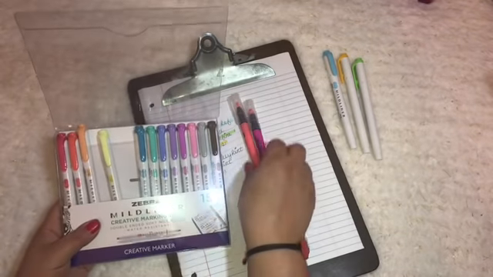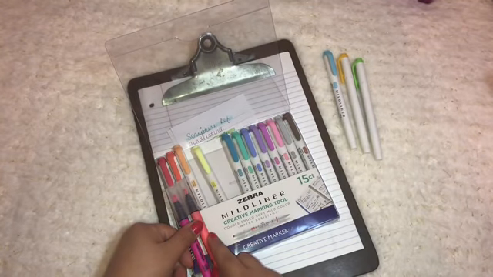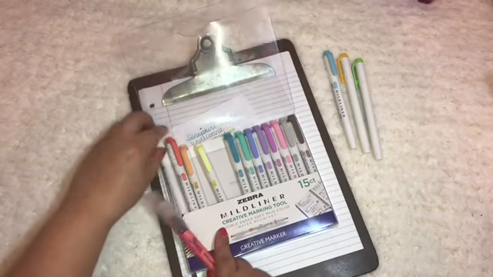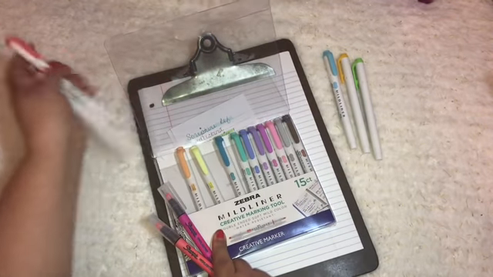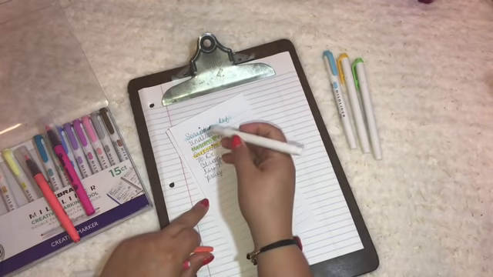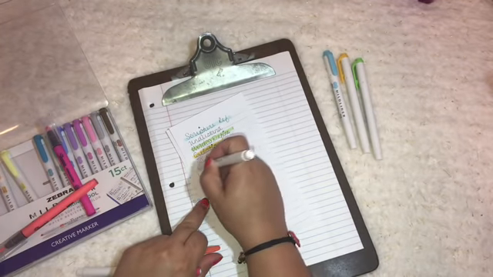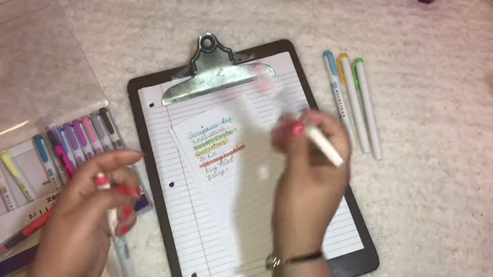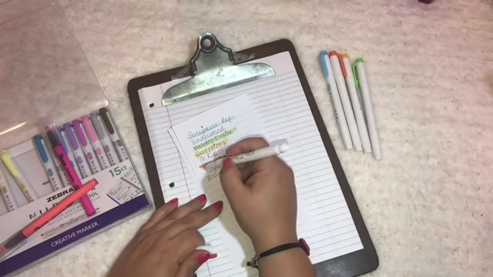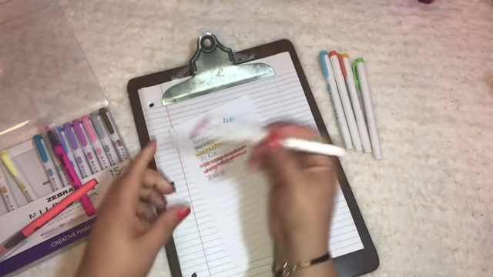If you can see, it has two colors that match the same thing, so I'm going to pull those out. The strong key point was this color, so I'm going to put that here. And then key point was in this pink color, so I'll put that over there.